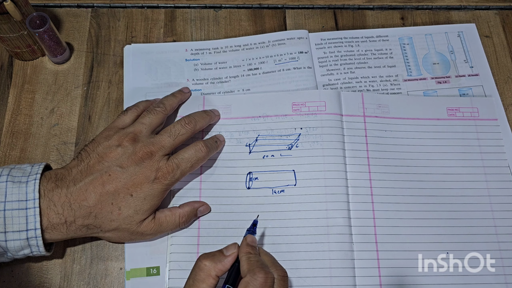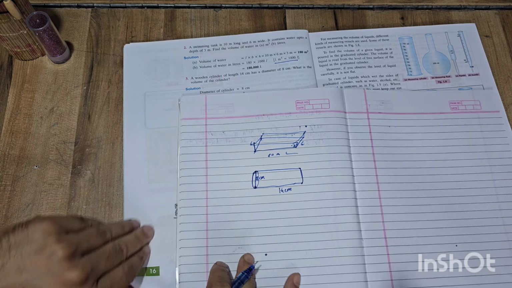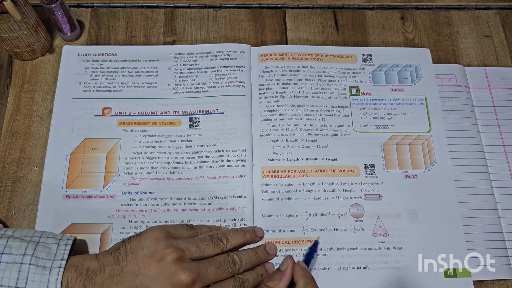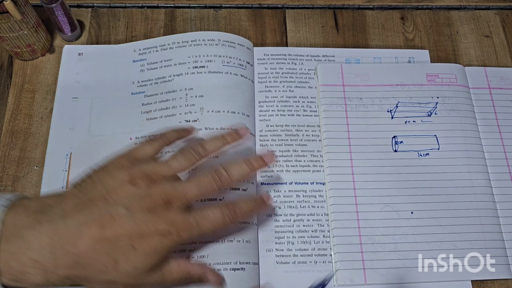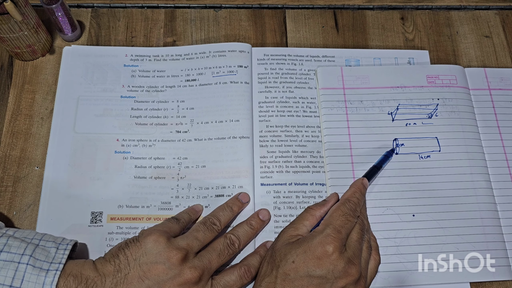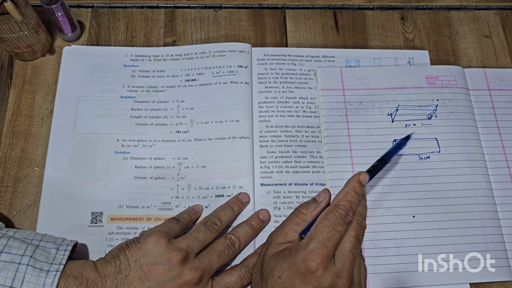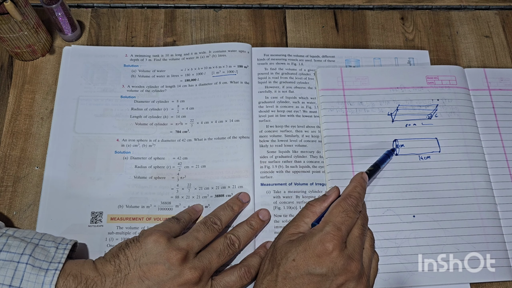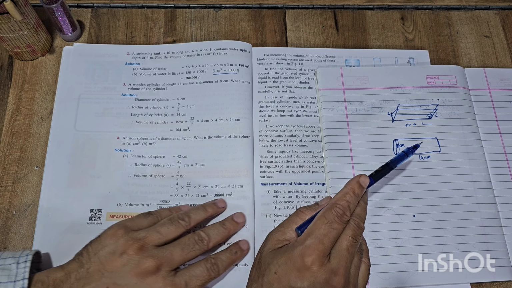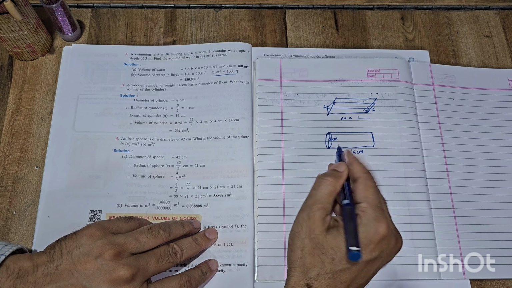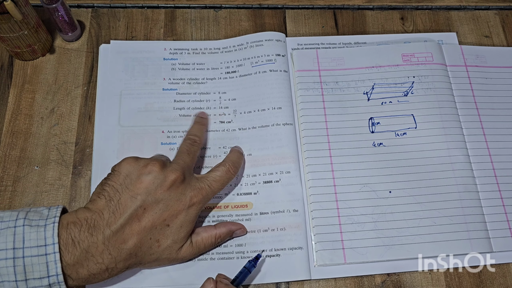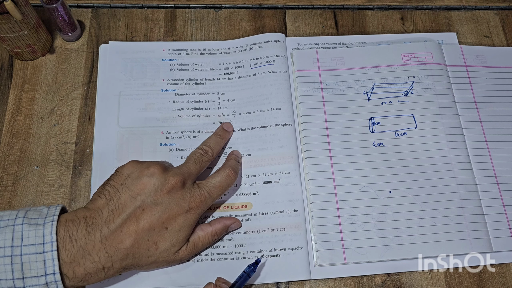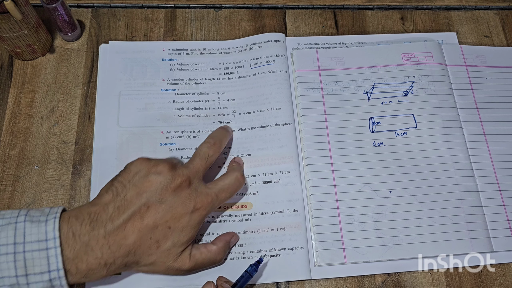What is the volume of the cylinder? Volume of a cylinder is pi into radius square into height. Here, what is given? The diameter is given. So we have to find out the radius of this cylinder. The radius is half of the diameter, so it is only 4 centimeter. This is 4 centimeter, length of the cylinder is height. Volume of cylinder is pi r square into 8, 704 centimeter cube.